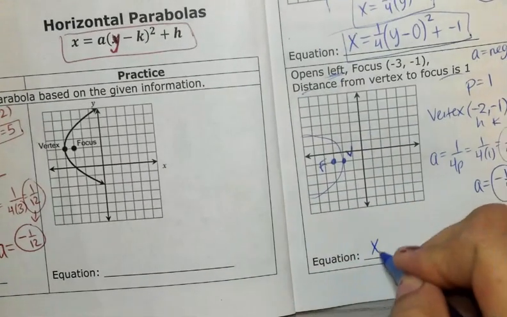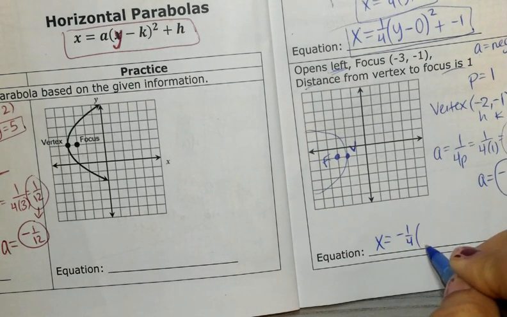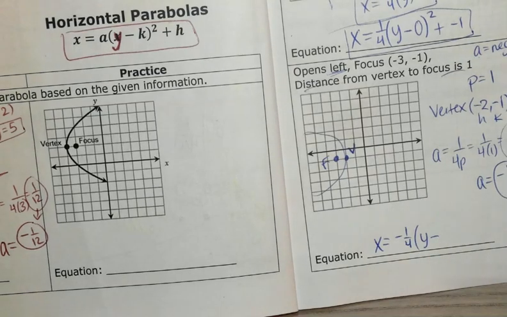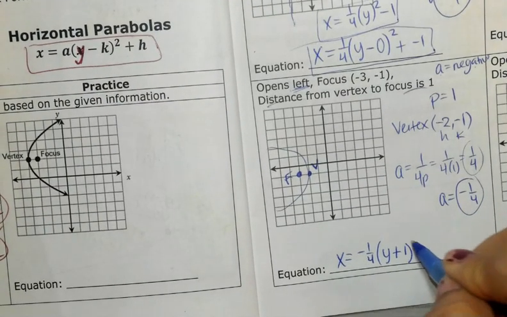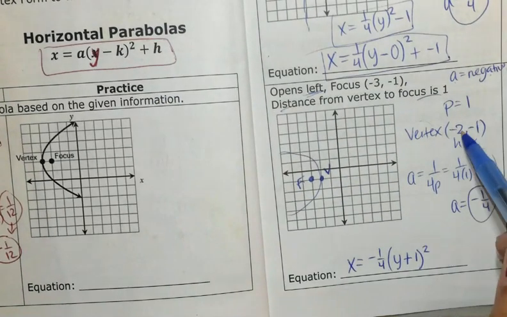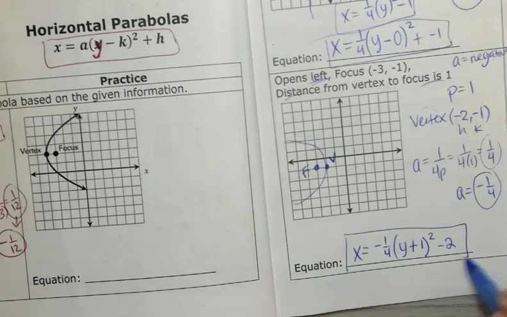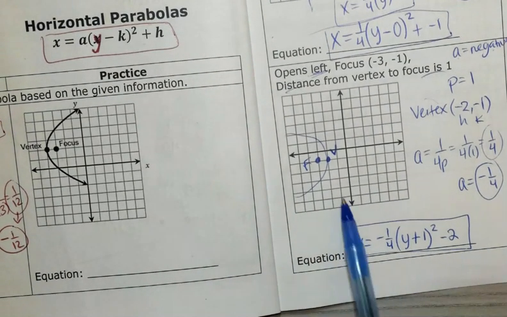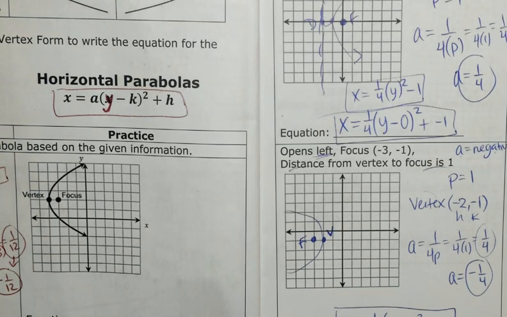So x equals -1/4 (y minus your k. Your k is -1, so +1) squared, plus your h, so plus -2, so -2. Okay, so that would be the equation for that. You can always graph these to verify on the calculator if they're correct.